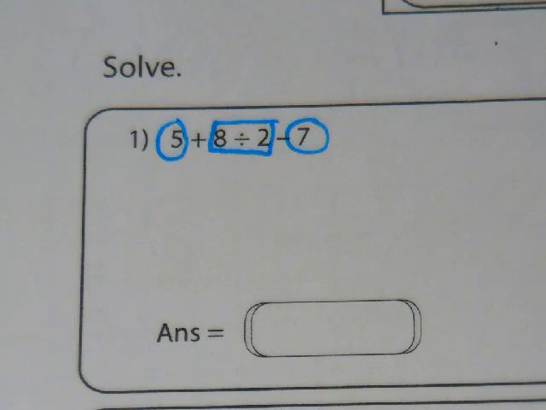All right, do the mini problem. What's the mini problem that we circled? 8 divided by 2. 4. All right, so bring down everything. You should know what 8 divided by 2 is. 4 plus 5 minus 7 is 2.